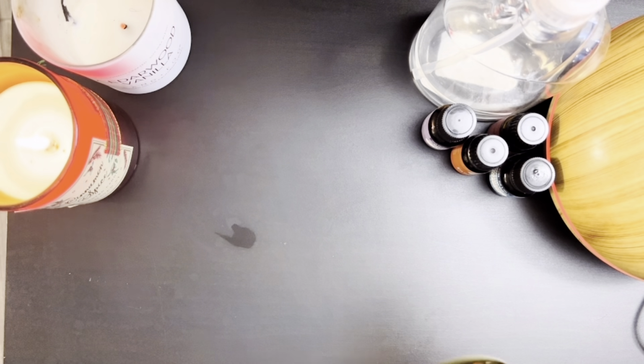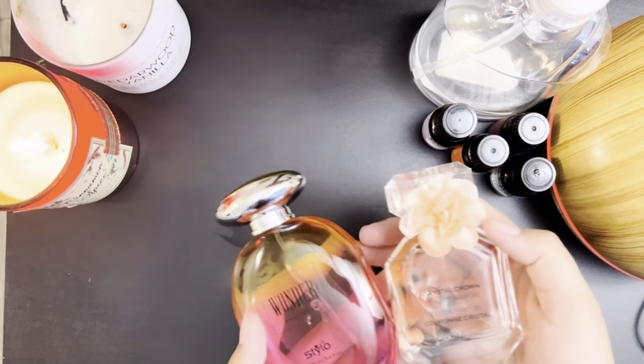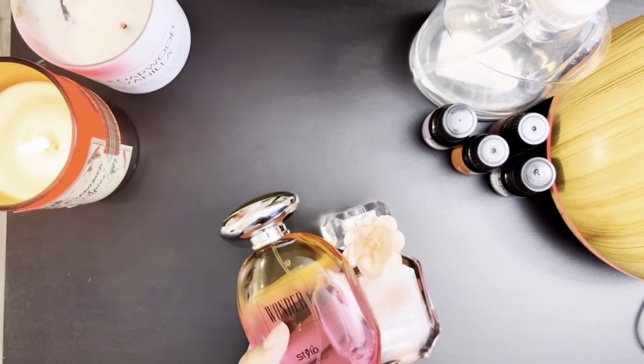You can also use a perfume which you like to make your environment good.